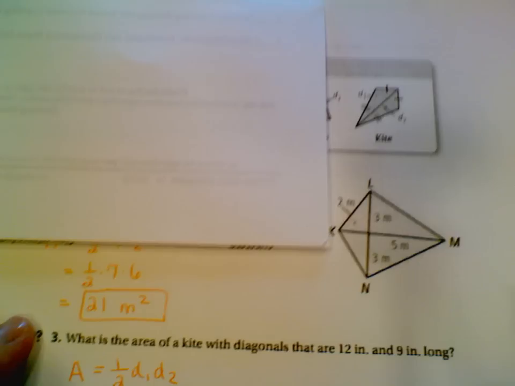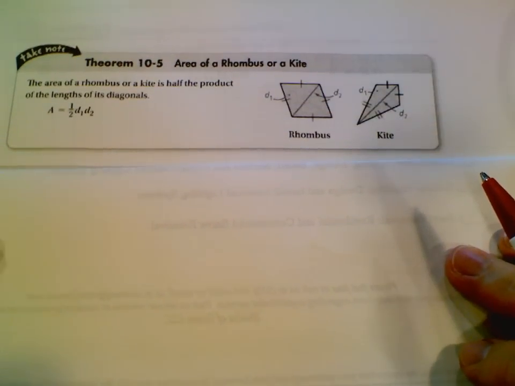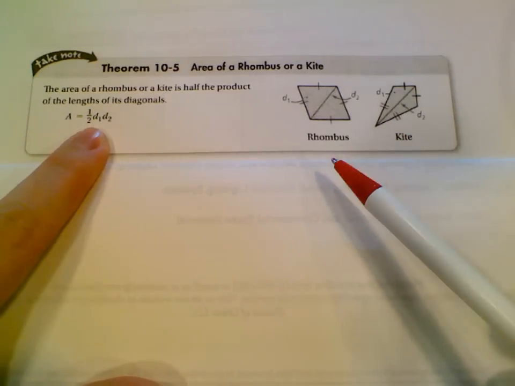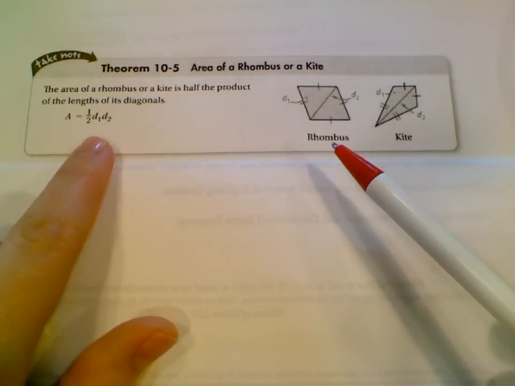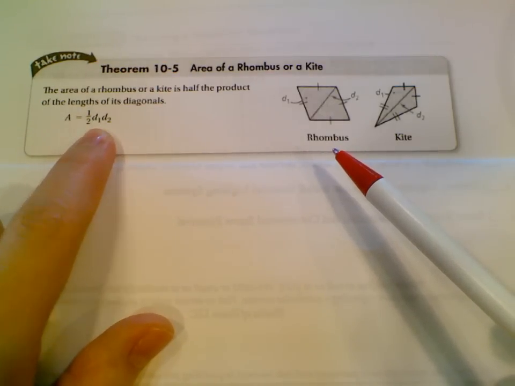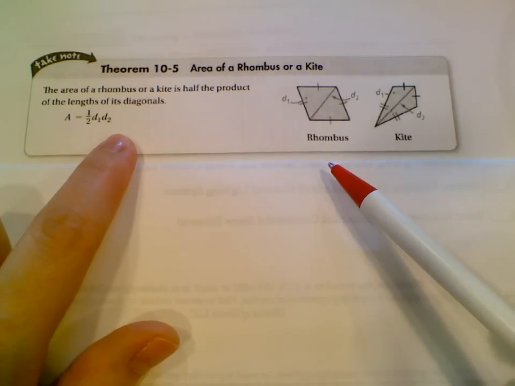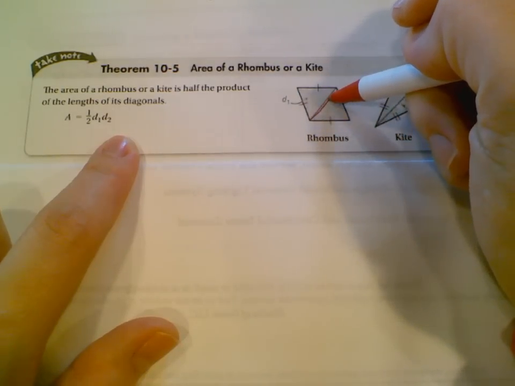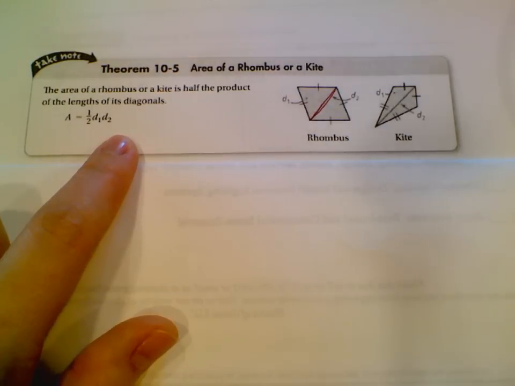Okay, so we've taken care of trapezoids, and then the last piece is where you can find the area of a rhombus or a kite. So either one, I use the same formula, which is a half times the length of one of the diagonals times the length of the other diagonal. So remember, a diagonal is where you have connected from one vertex to the other side inside the shape.